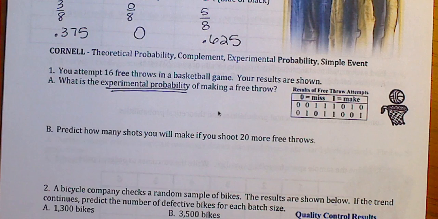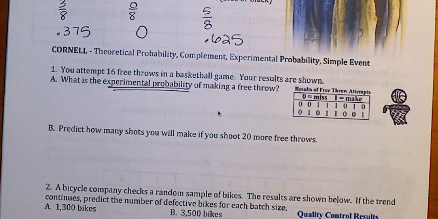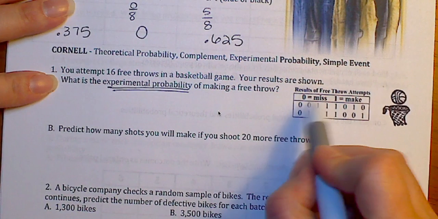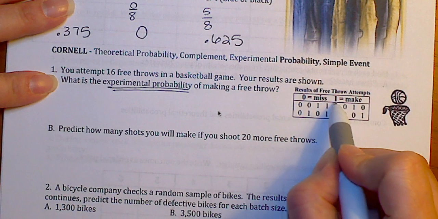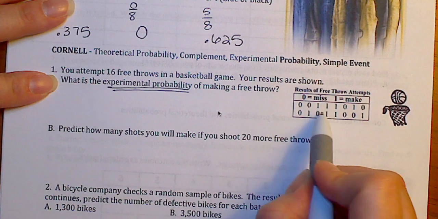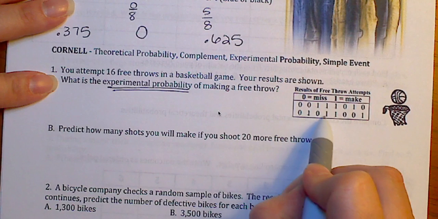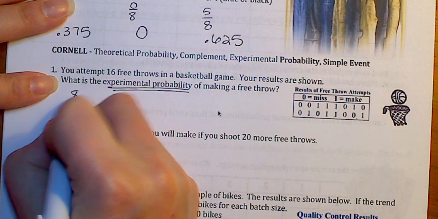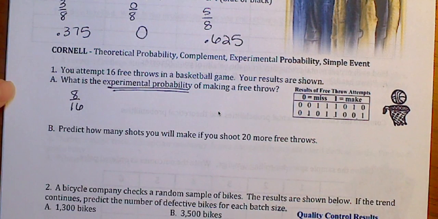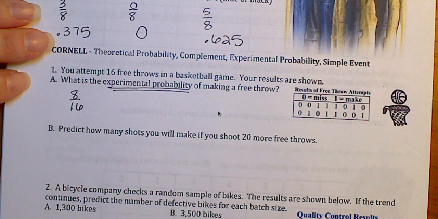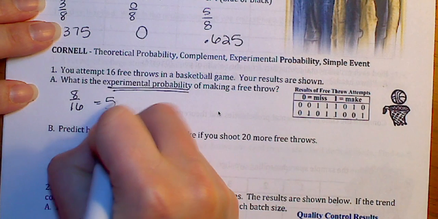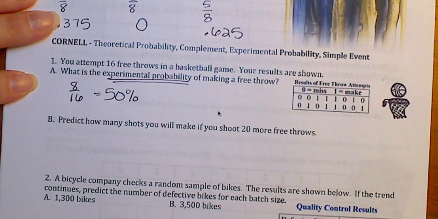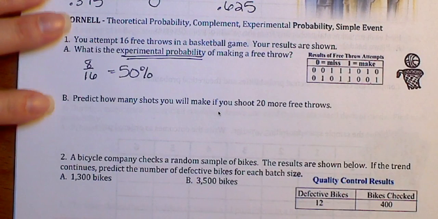So we know that there are 16 tosses. Okay. And the 0 means you missed the free throw. The 1 means you made the free throw. So 1, 2, 3, 4, 5, 6, 7, 8. So 8 out of 16 times you made the free throw, and so that's 50%. So your experimental probability is 50%.